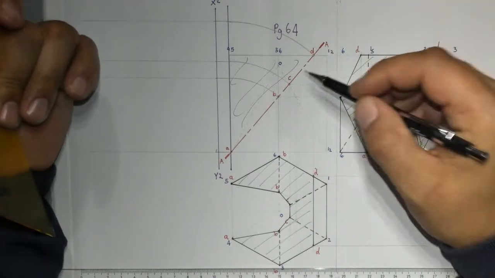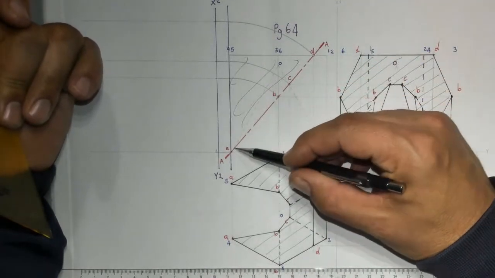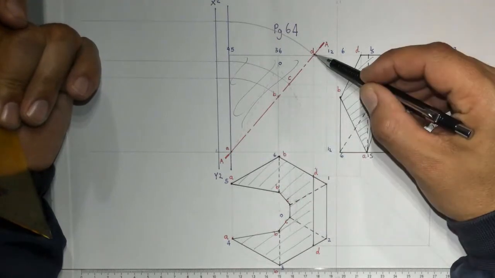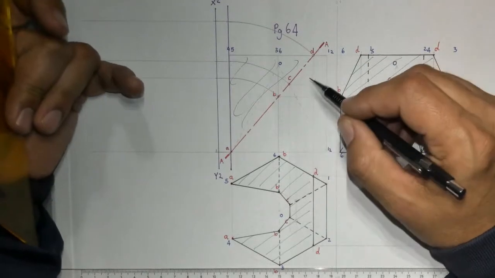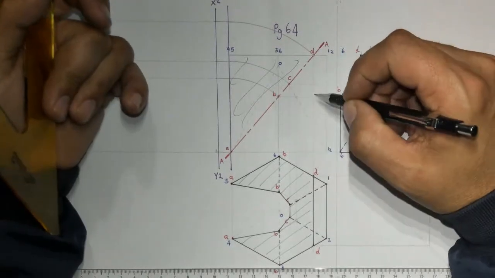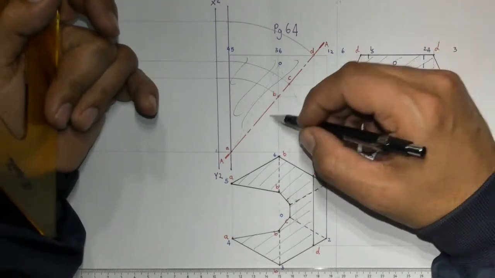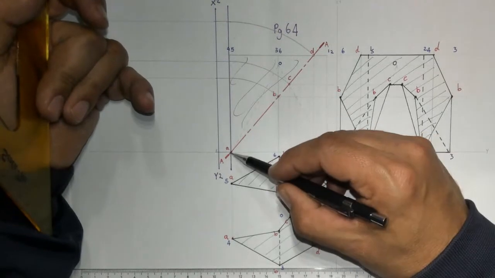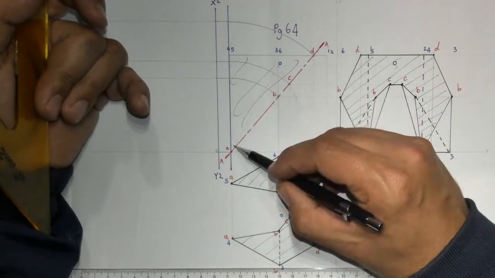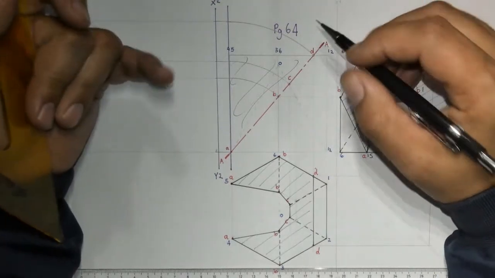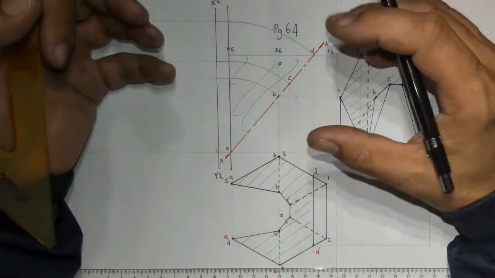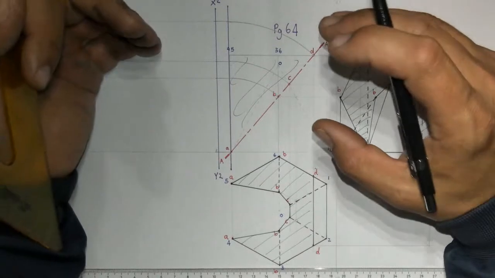So remember, the true shape is now taking that cut surface and getting the exact size and shape of what that thing is. And to do this, we need the true lengths of all those lines. So in other words, we need the true length from A to B and A to C and A to D and between C and D and all that kind of thing. Okay, all of those true lengths will make up the true shape.